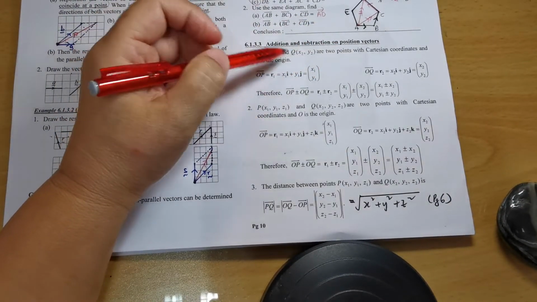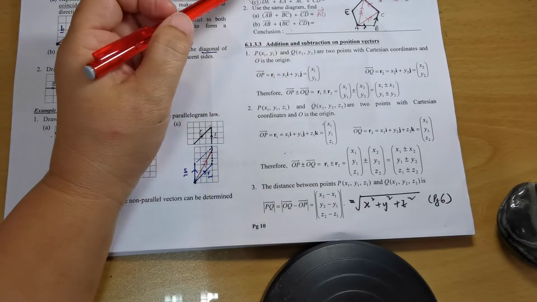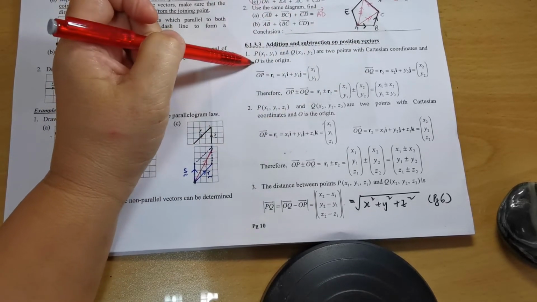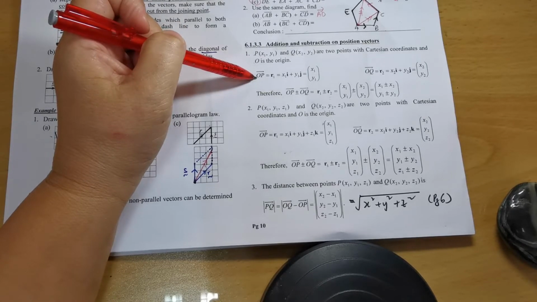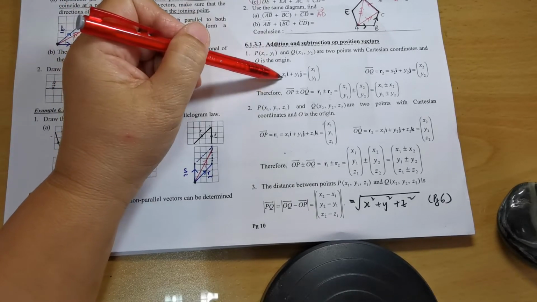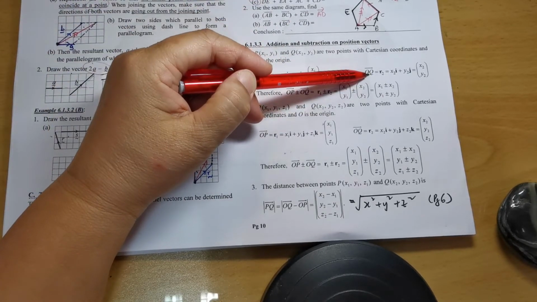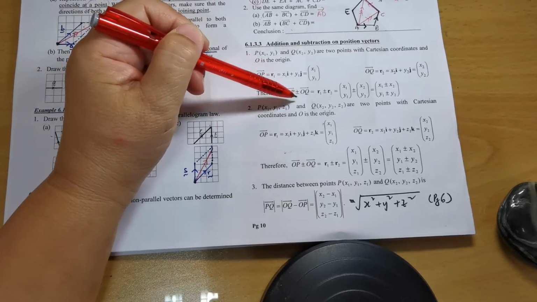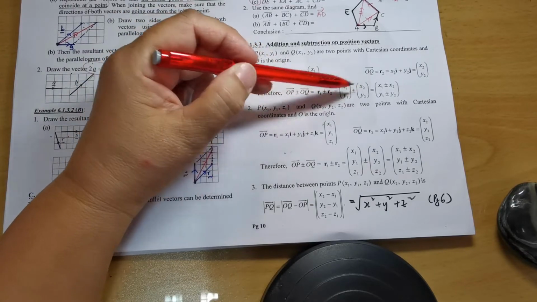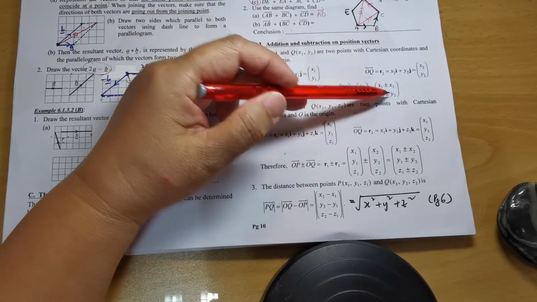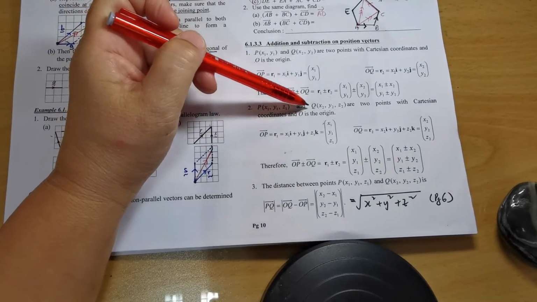Position vector, remember, OP, OQ. Let's say you are given two points, P and Q, with coordinates (x1, y1) and (x2, y2) on the Cartesian plane. O is the origin. From the coordinates, we can find the position vector OP. Let's say OP is r1, which is x1 i plus y1 j, or written in column vector form. OQ is the same, r2. Therefore OP plus or minus OQ will be r1 plus or minus r2. Just add the x component and the y component. Very simple, right? This is for two dimensions.